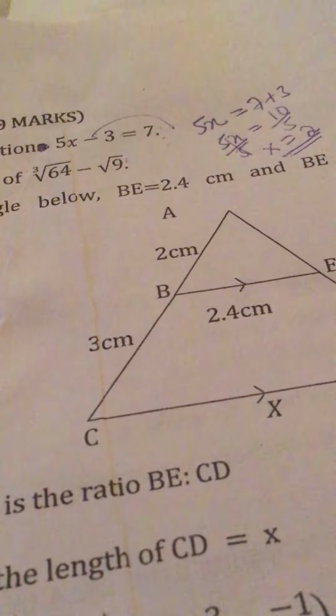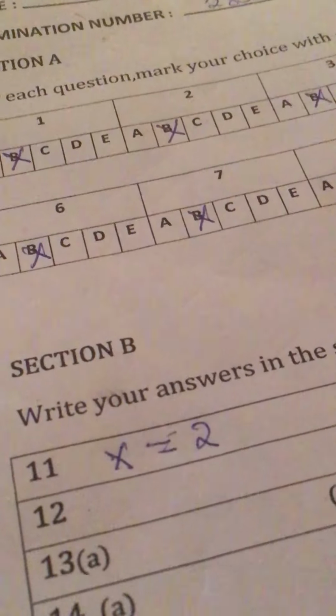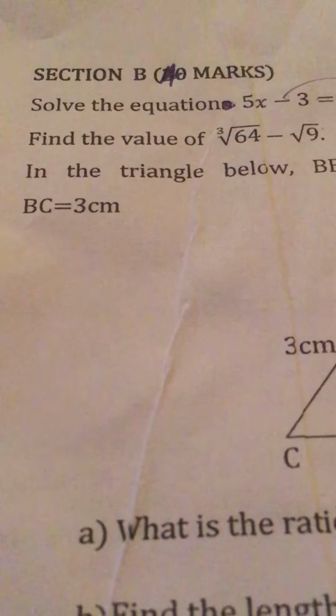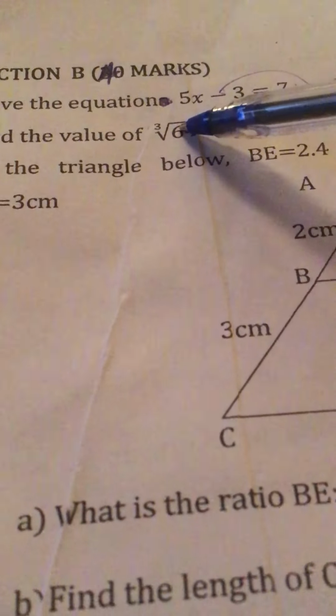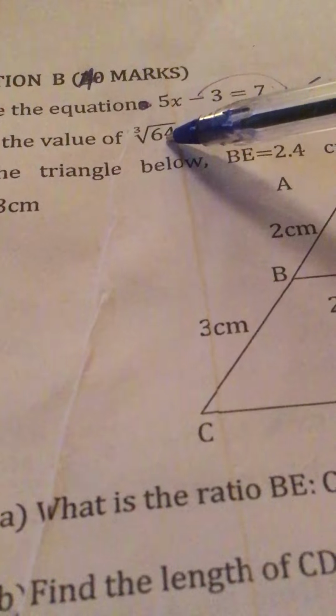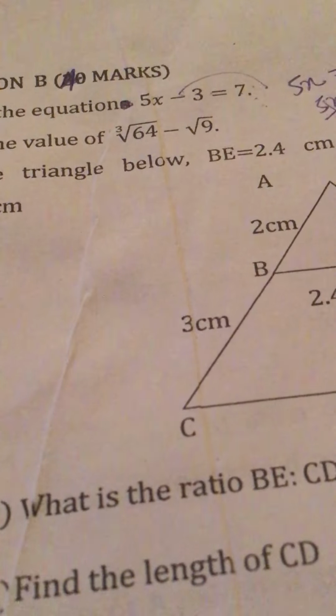So I'll now get the answer sheet provided here and go to question number 11. Question number 11 here, and I'll say x is equal to 2 as my answer. We now move on to the second question, number 12, where we find the value of the cube root of 64 minus the square root of 9.